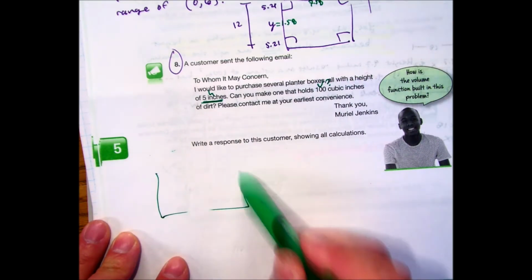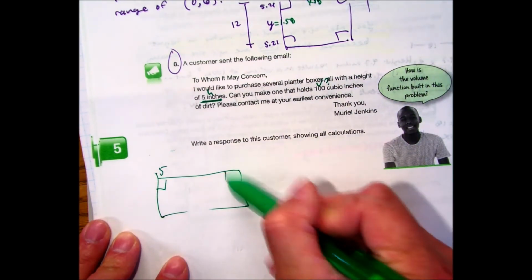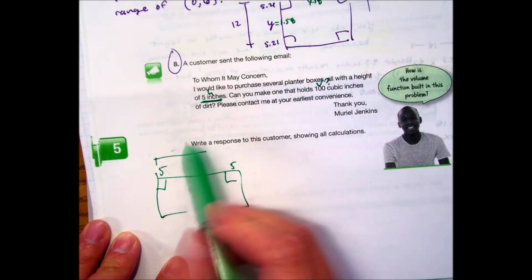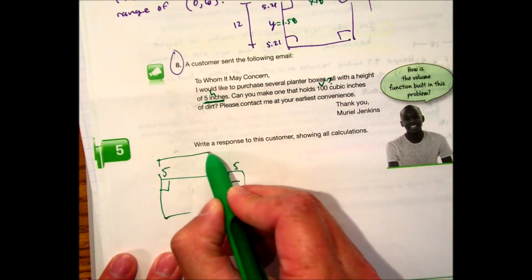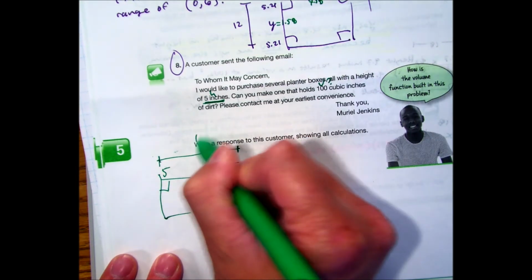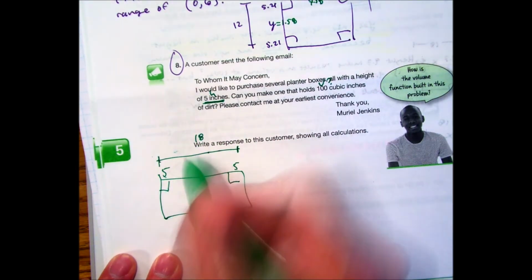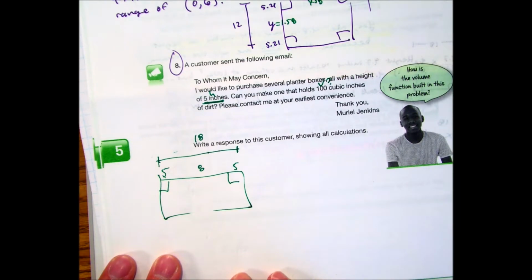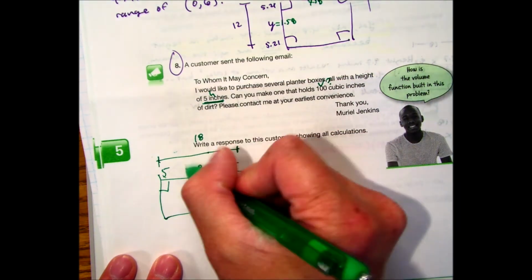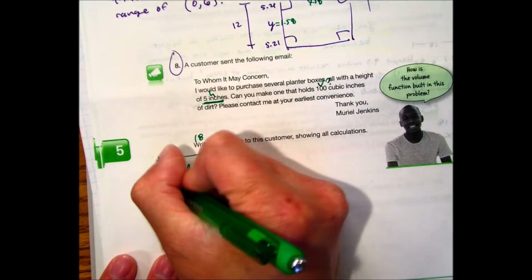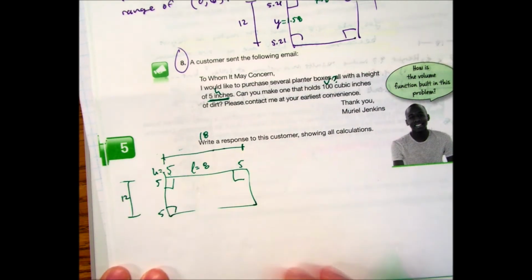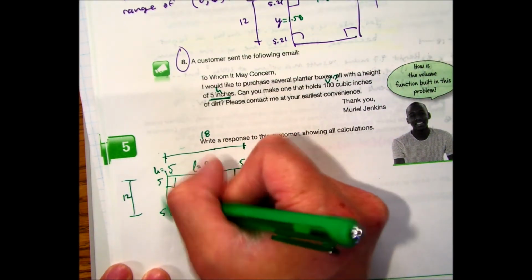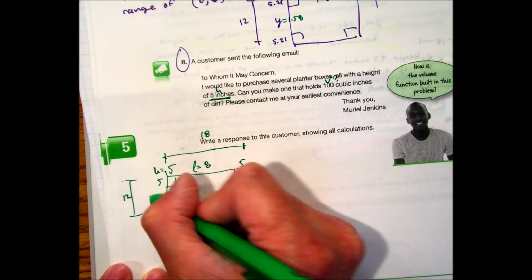So we draw our picture. Here's 5. Here's 5. And we're using that same piece of sheet paper, right? It's 18 inches long. So 5 and 5, that's 10. So that means this has to be 8. So that means my length here is 8. My height is 5. So if I go this direction, this has to be 12. So 5 plus something plus 5 equals 12. Well, that means that my width has to be 2.